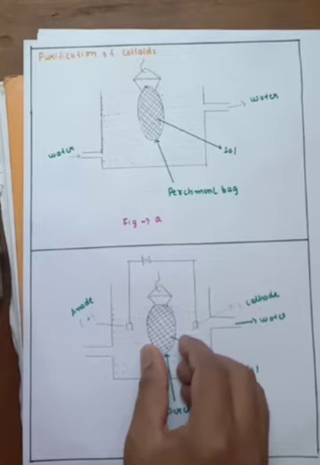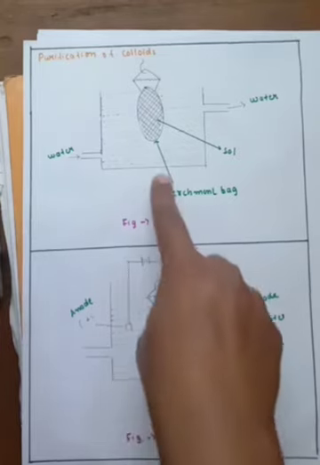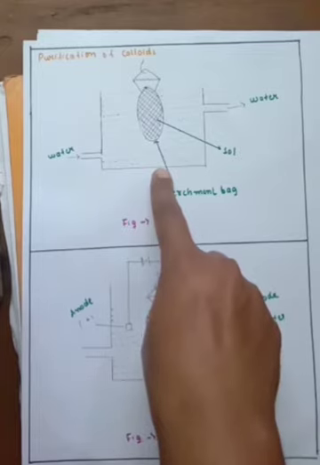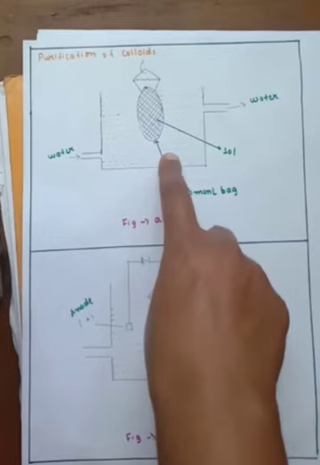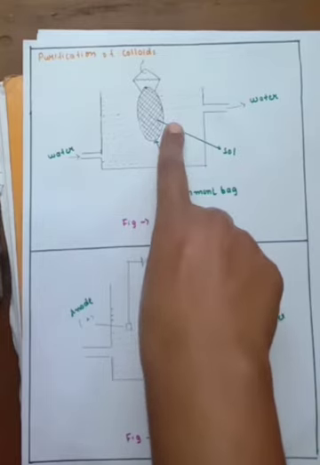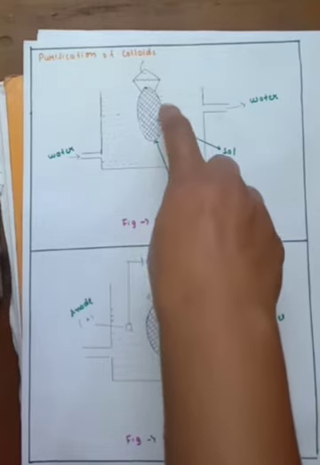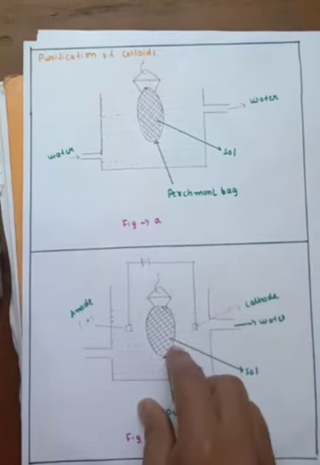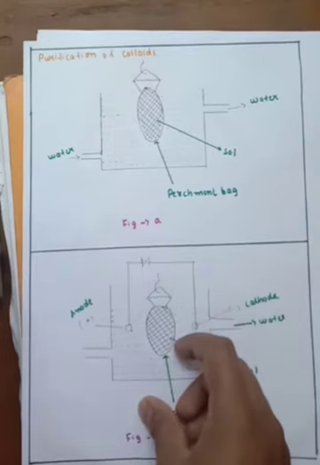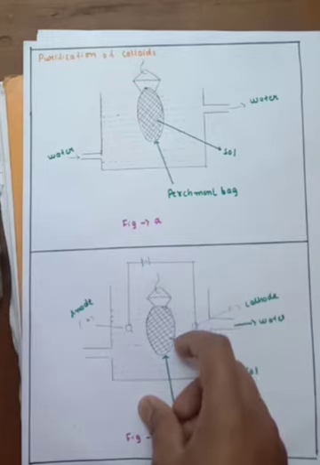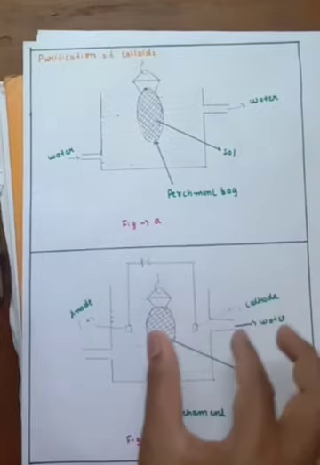Finally, dialysis is the process of removing particles of true solution from colloidal solution using a suitable membrane. But in electrodialysis, by using an electric field with two electrodes, we can remove the particles or ions of the true solution from the colloidal solution. This is about dialysis and electrodialysis.